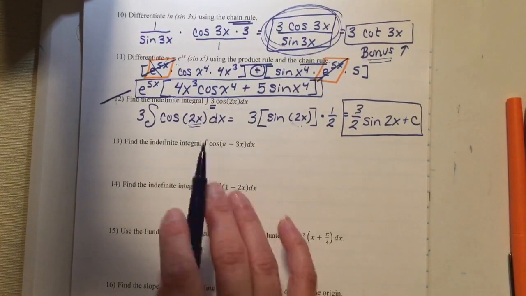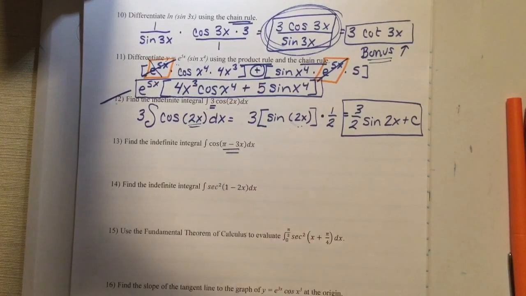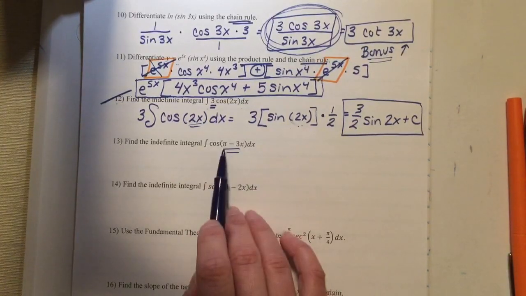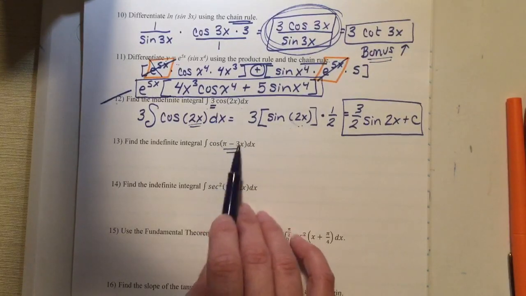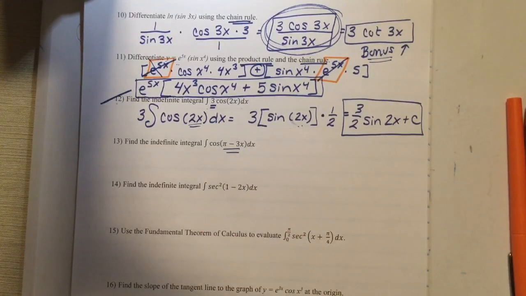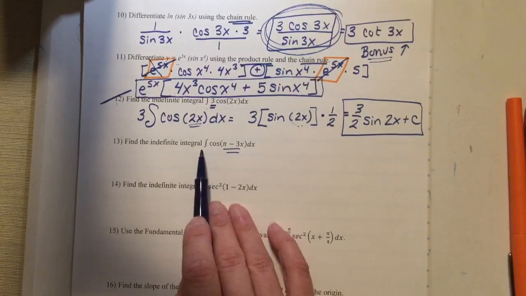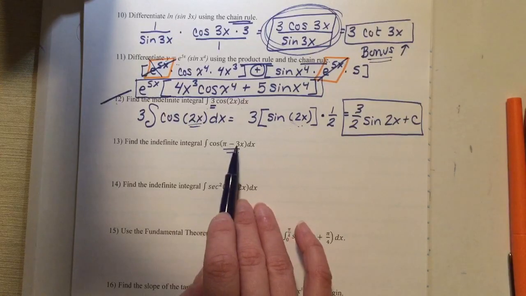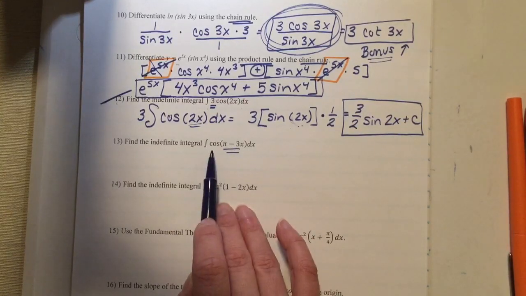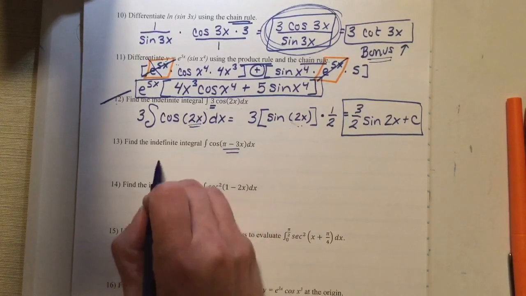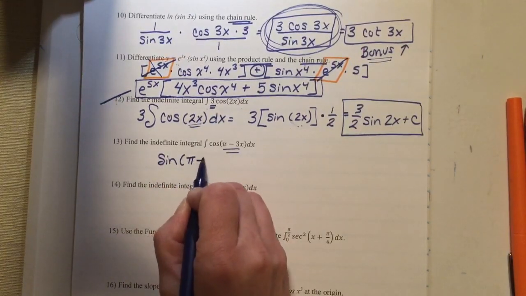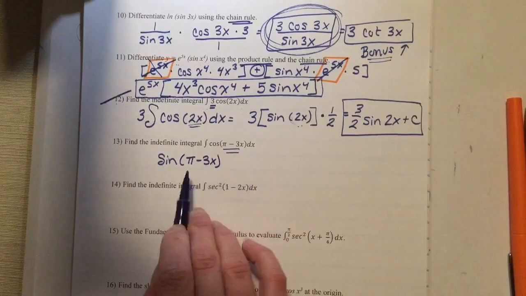Here's another one. This again is going to be that chain rule. When we find our antiderivative, we have to find the derivative of the inside, and then you'll be dividing by that, or multiplying by 1 over whatever that is. So the antiderivative of the cosine of pi minus 3x. Well, first off, the antiderivative of a cosine is the sine. You keep pi minus 3x the same.